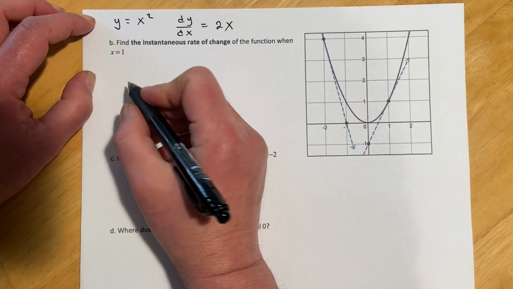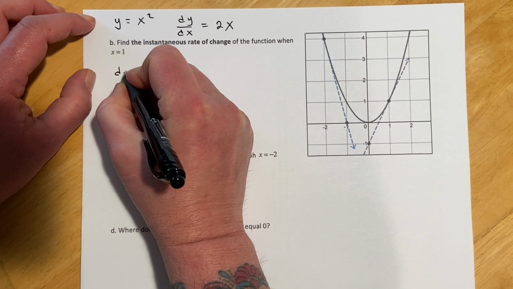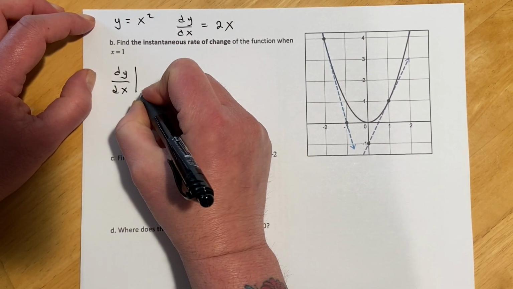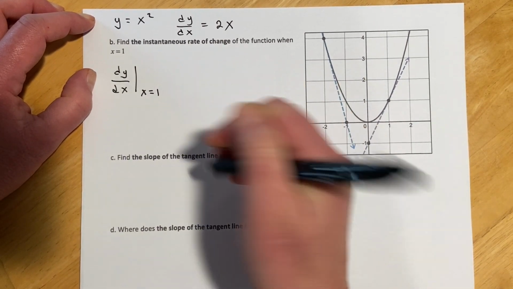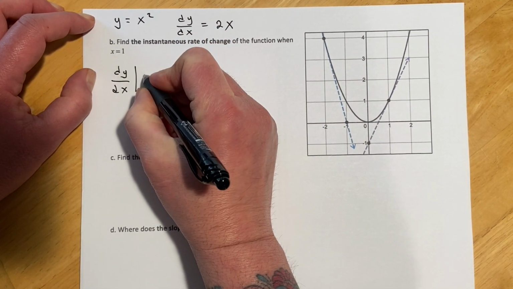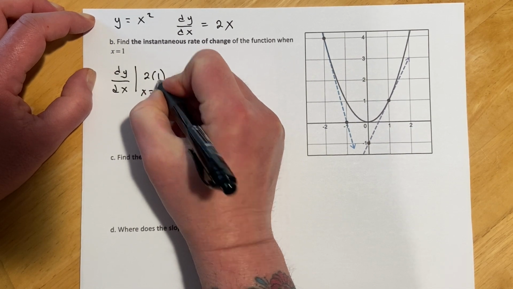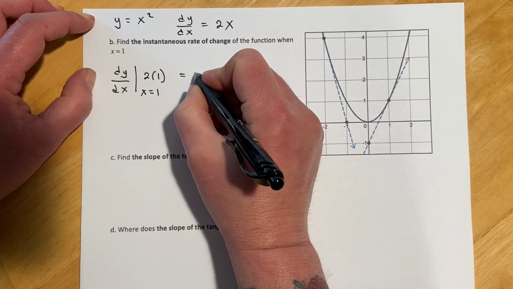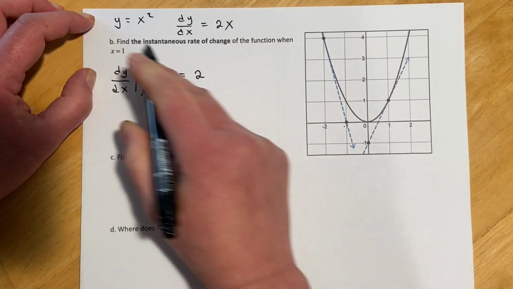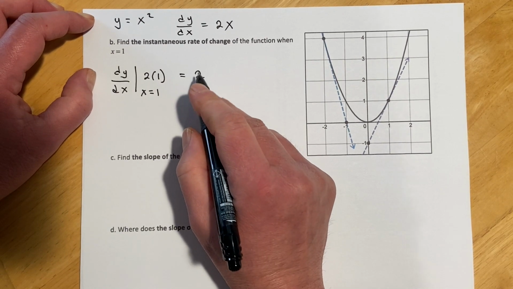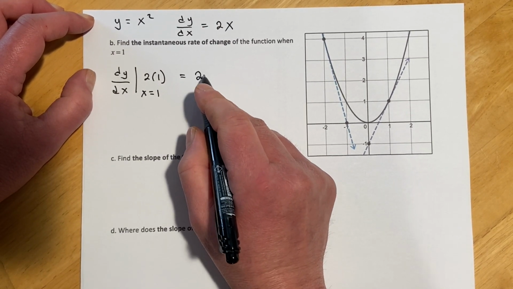Okay, so if I wanted to be a little fancy, I could write that as dy/dx evaluated at x equals 1. So I'm evaluating the derivative at x equals 1. That's a lot of writing to just say 2 times 1, but if we're being all proper, then 2 times 1 makes 2. So find the instantaneous rate of change of the function when x is 1. What I found is that the instantaneous rate of change is 2.